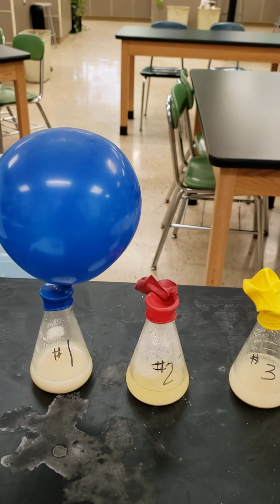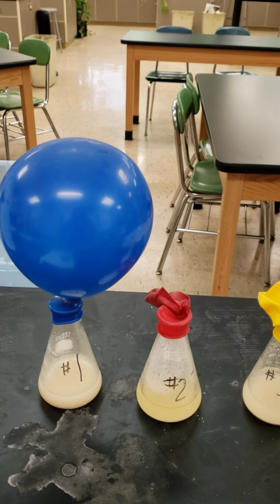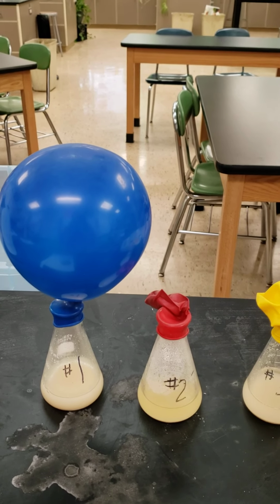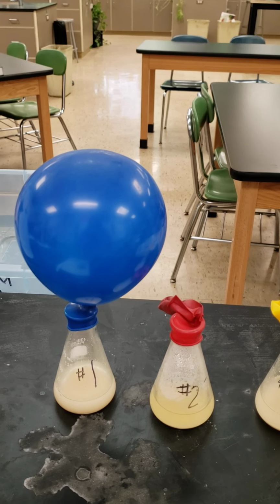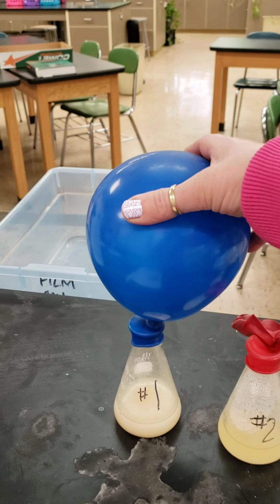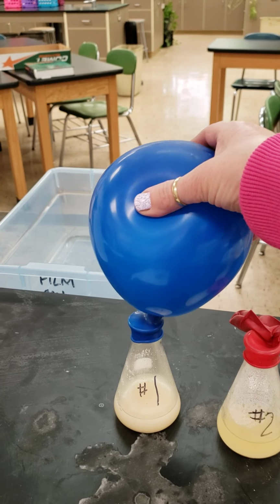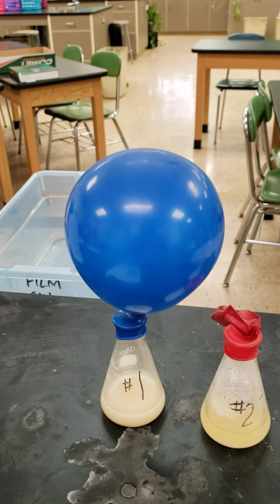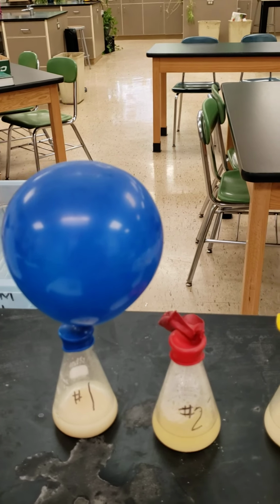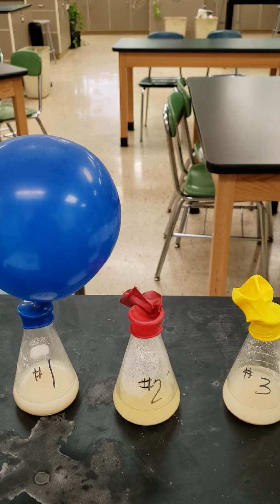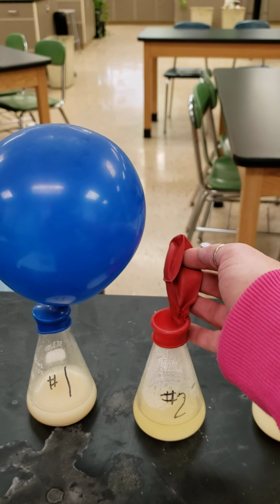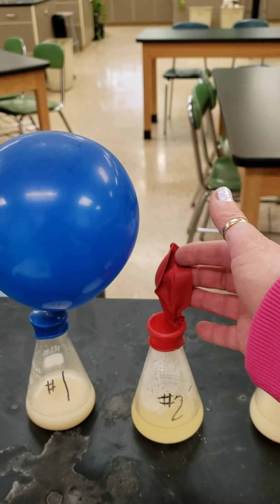All right, so did flask number 1 do cellular respiration? Did it produce a gas? Well, it looks like it did. Did flask number 2 do cellular respiration? Did it produce a gas? Nope.